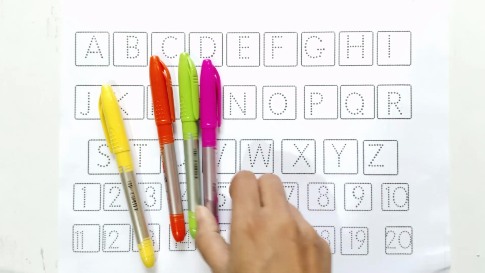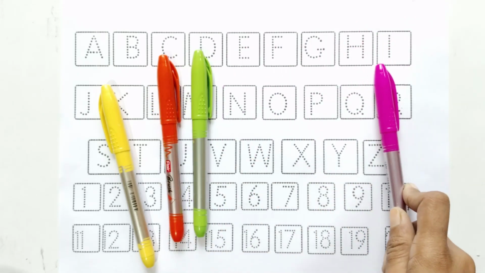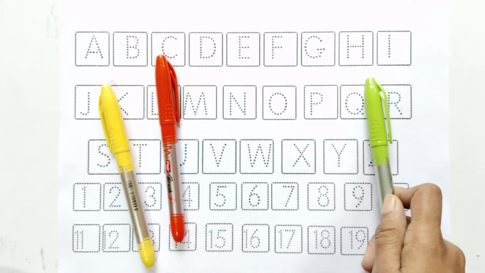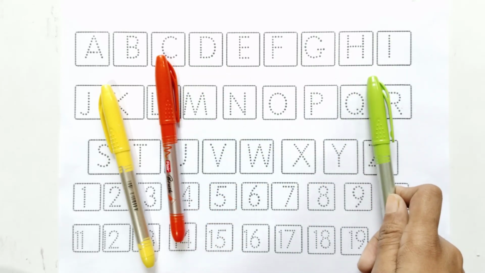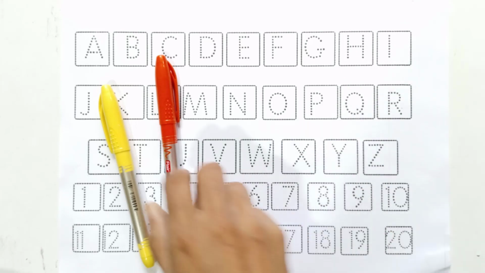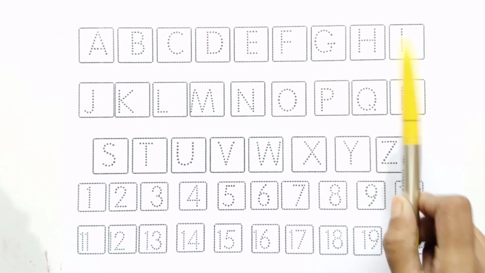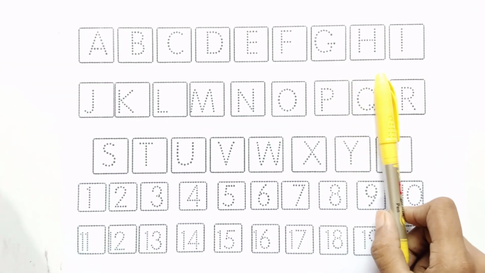red, pink, parrot green, orange, yellow.